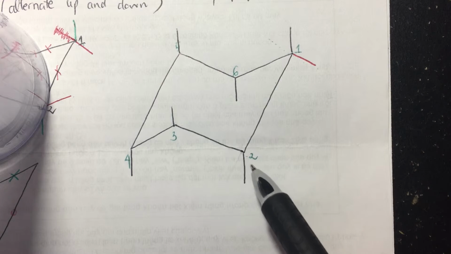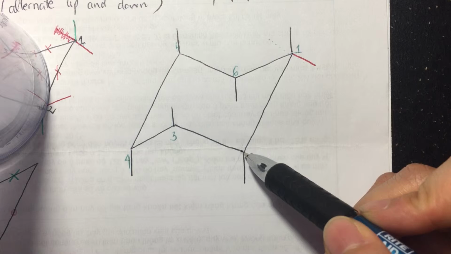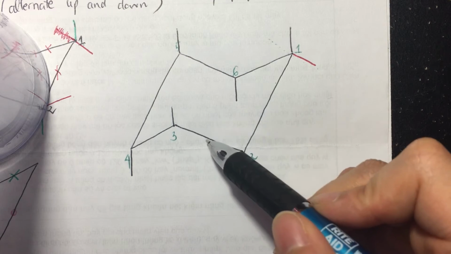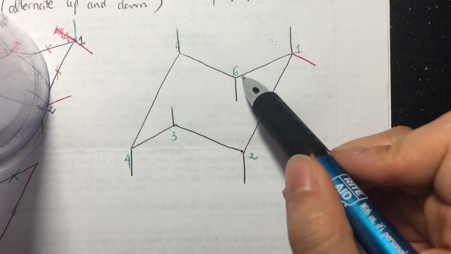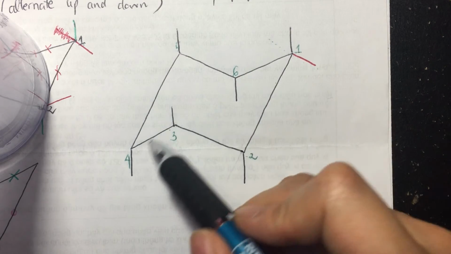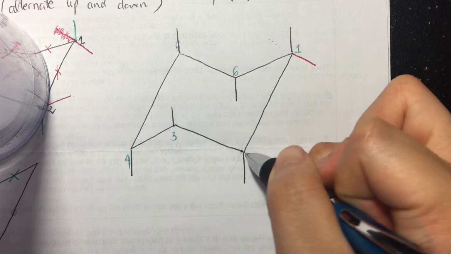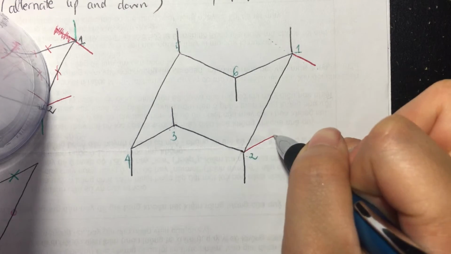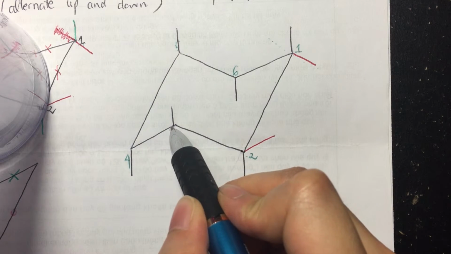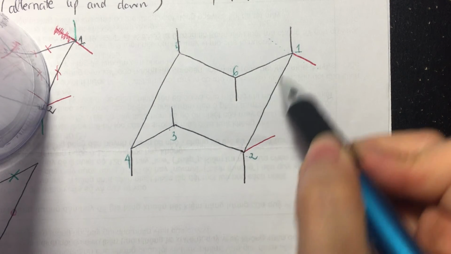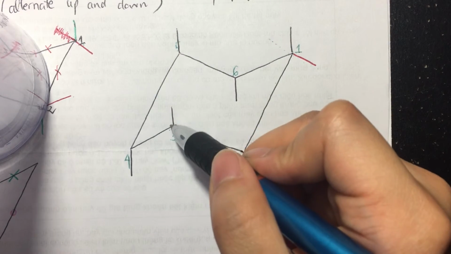It's the same thing for number 2. I'm not going this way, I'm not going this way. I will go with the direction of the third parallel line. I already have the axial line down, so I want my equatorial line to be up. So it's going this way. And the same thing with this one. I'm not going with this direction or this direction. I'm going with this line's direction, and I have my equatorial up.